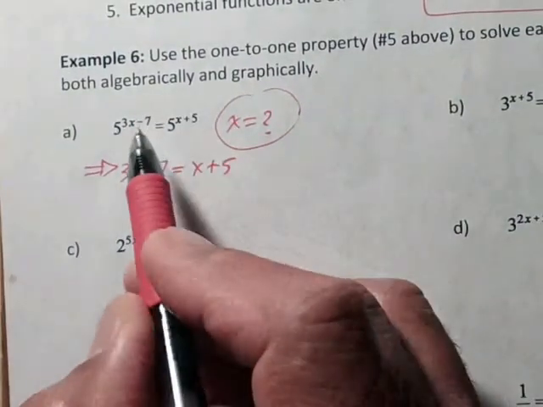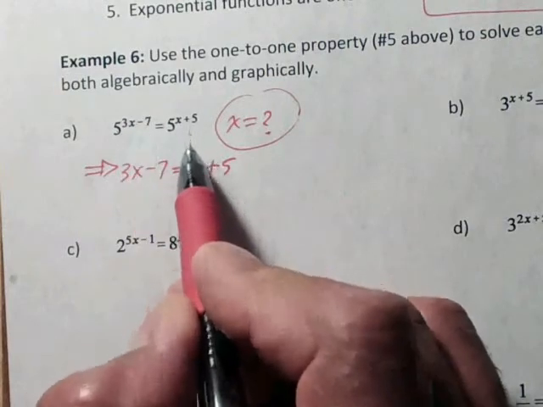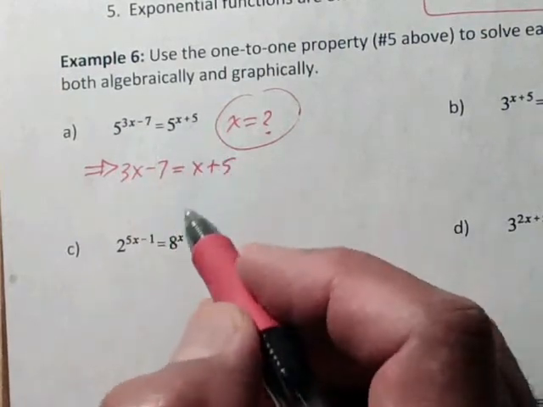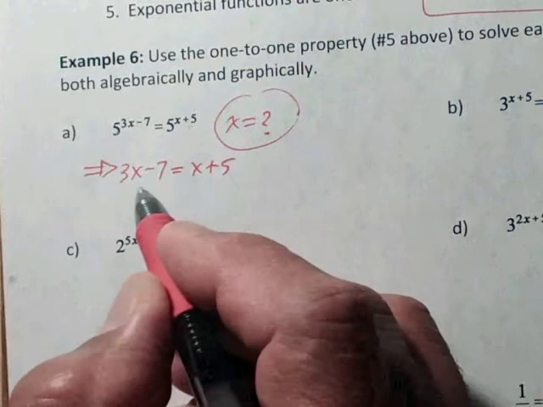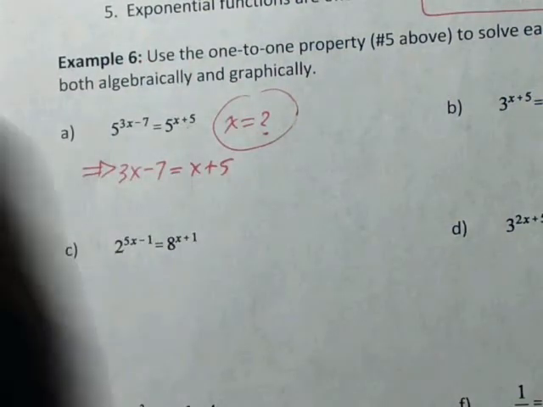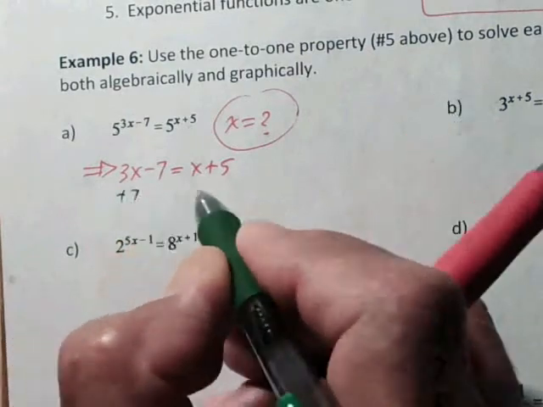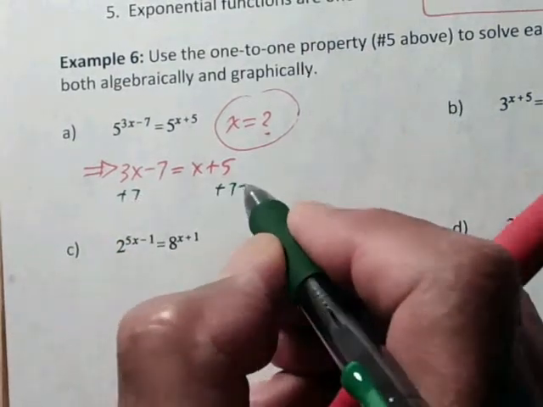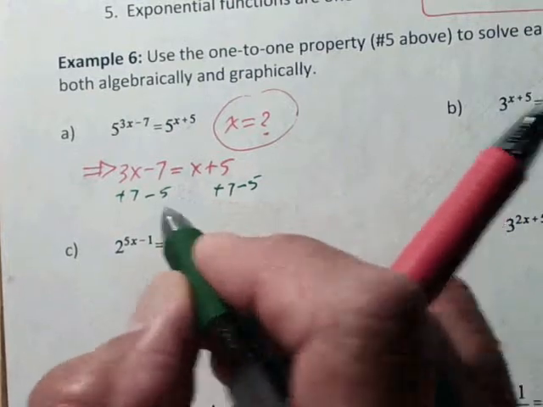Now this is a linear equation that we've solved before, so I add 7 to both sides and subtract 5 from both sides.